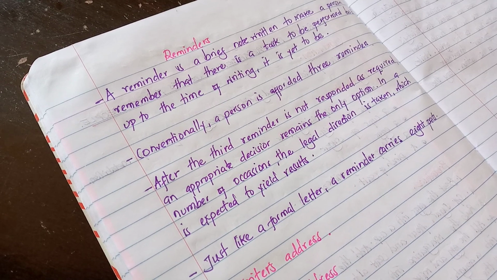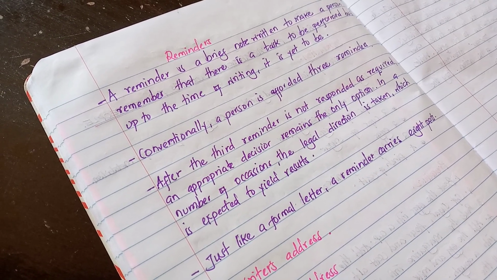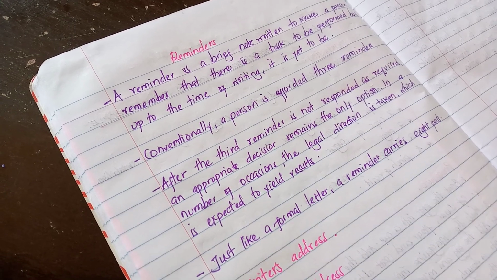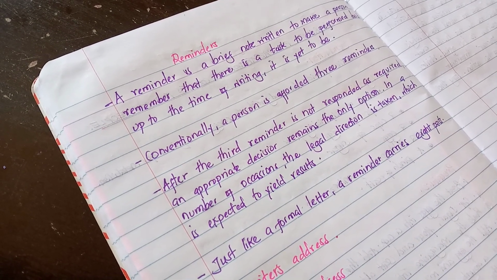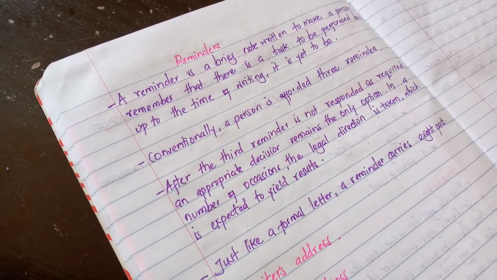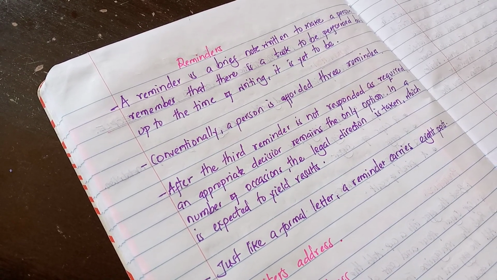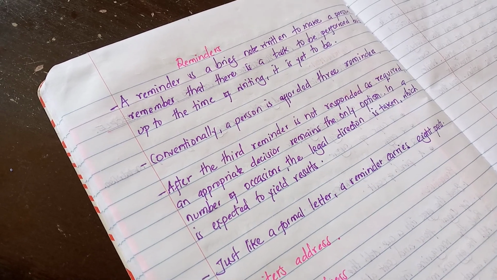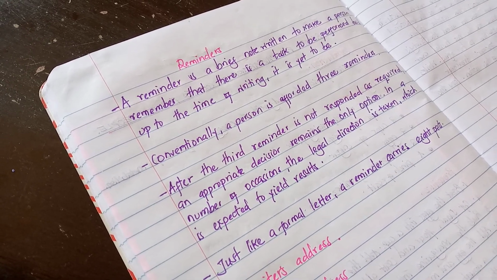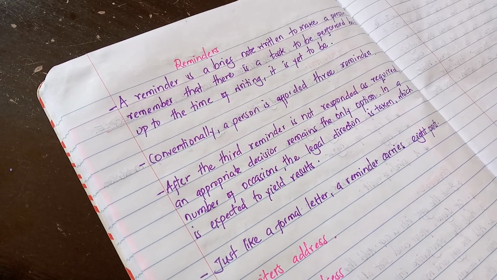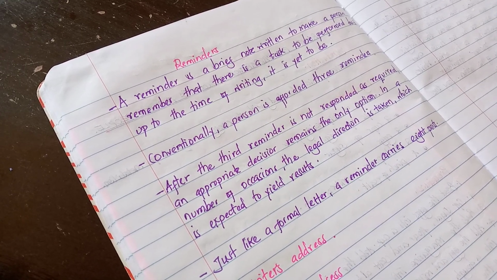In this video, I'll be focusing on reminder letters. Reminder letters are an important tool to ensure that important events, appointments, and deadlines are not forgotten. We will be covering the key elements of a reminder letter, including appropriate tone, language, and formatting, as well as some tips and tricks to make sure your reminder letter is effective.